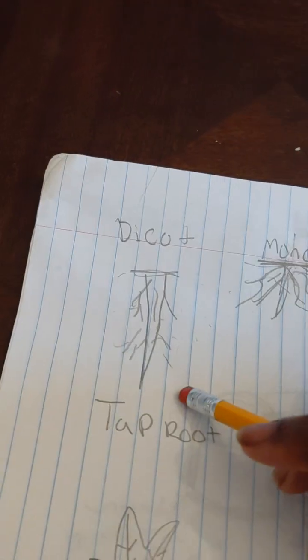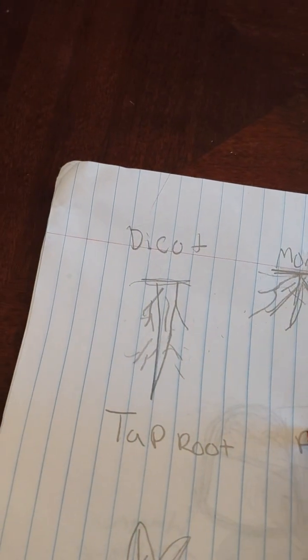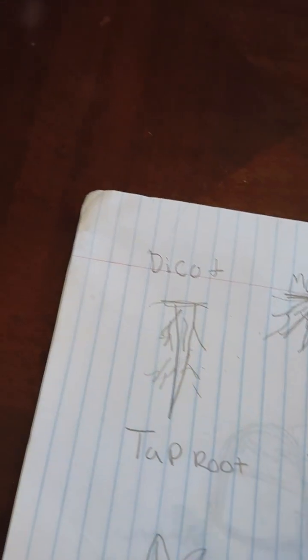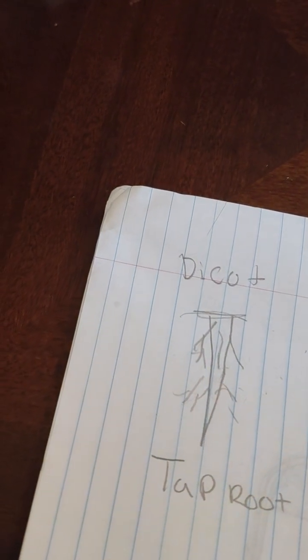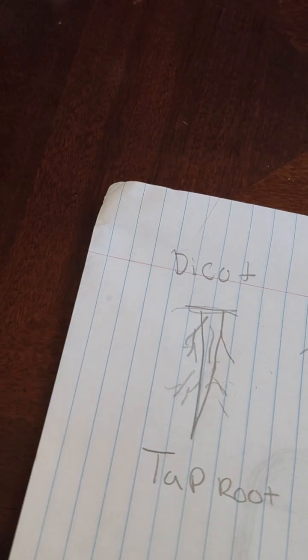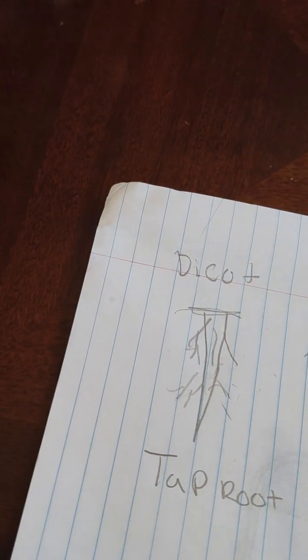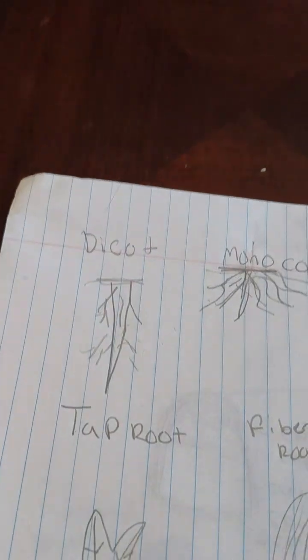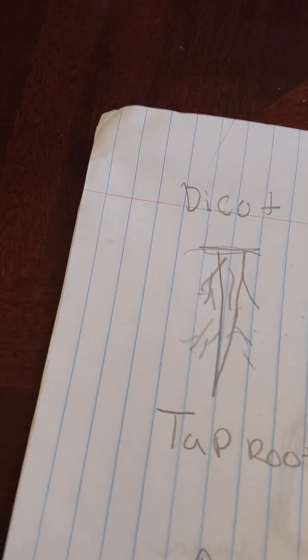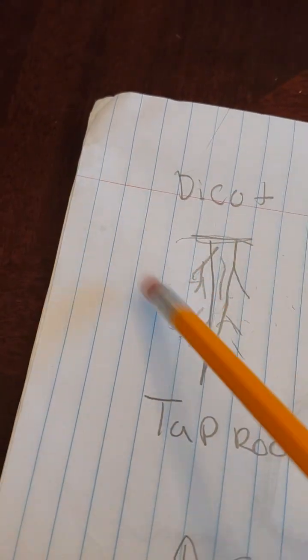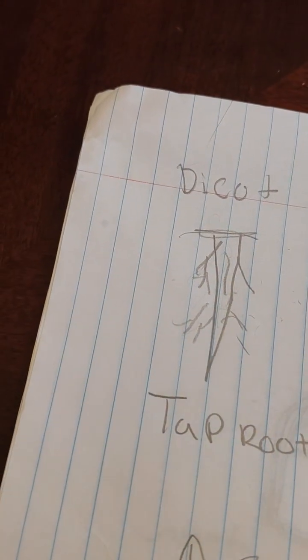Taproots go down, and they mine for minerals and water. That's why you put plants like beets and carrots and even tomatoes in soil with depth, so they can go down and develop their taproot. That's the unique thing about these. These taproots are so tough too.